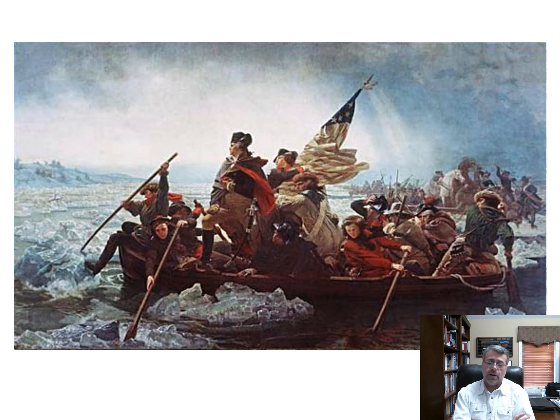And this painting we're looking at here is probably one of the most famous paintings from this era. The painting, of course, was done many years after the war, but it's one of the more famous depictions of the American Revolution. Washington here is seen standing up in this boat as the boat crosses. He's leading his Continental Army across the Delaware River between Pennsylvania and New Jersey.